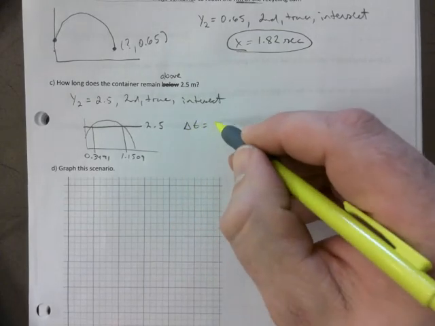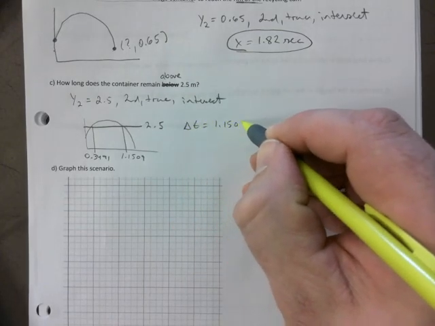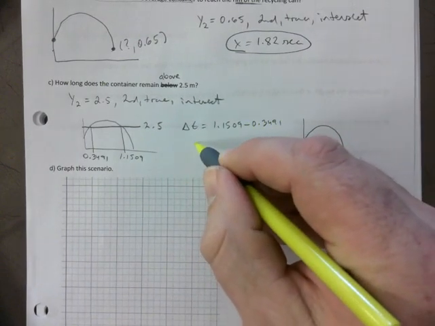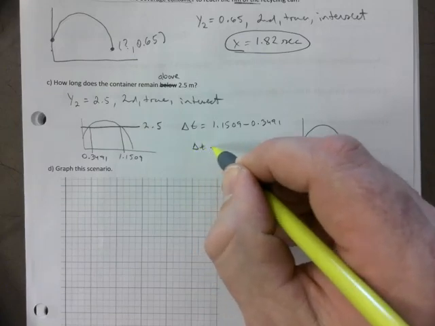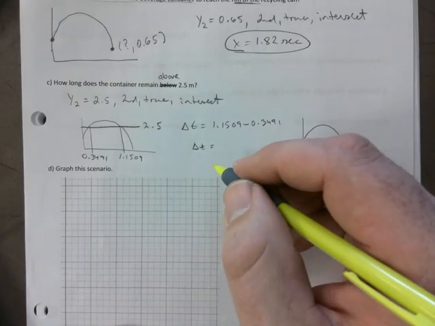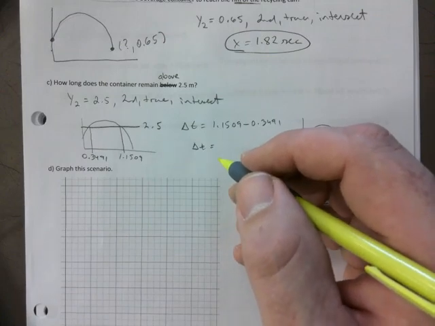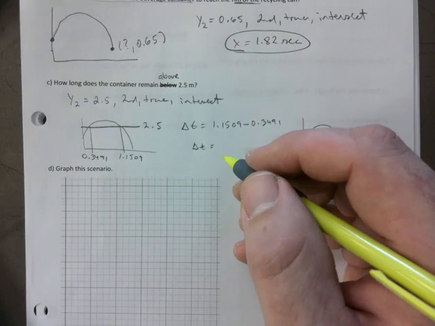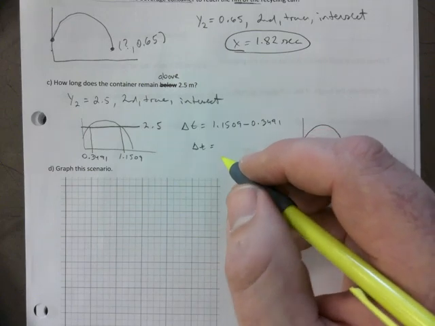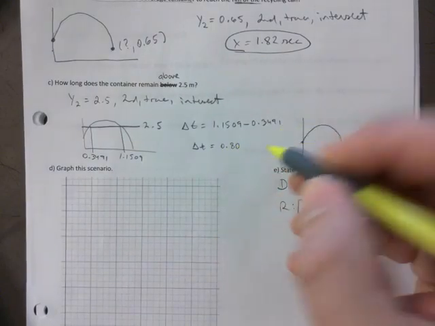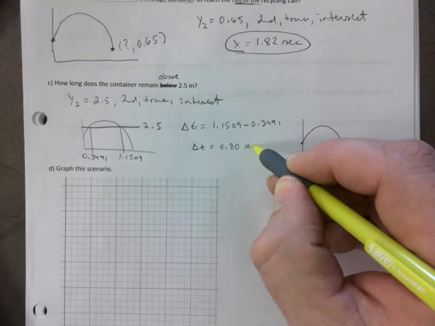Delta T is 1.1509 minus 0.3491, and that gives you 0.80 seconds.